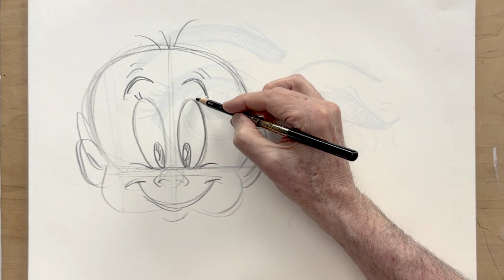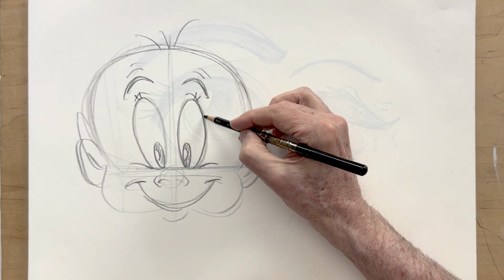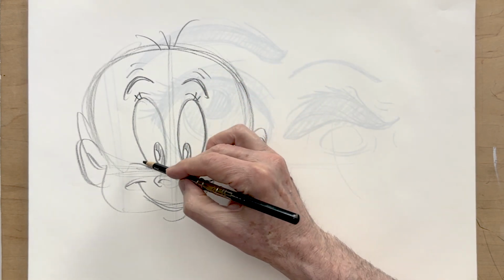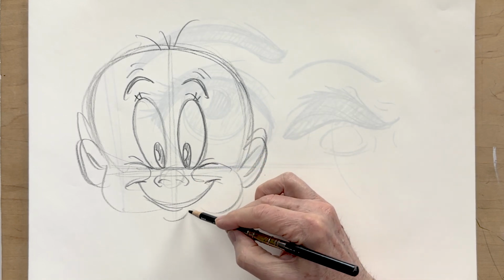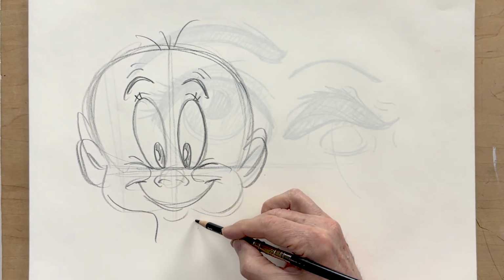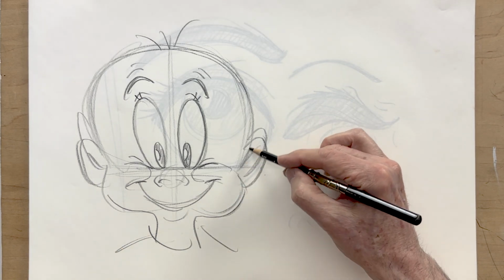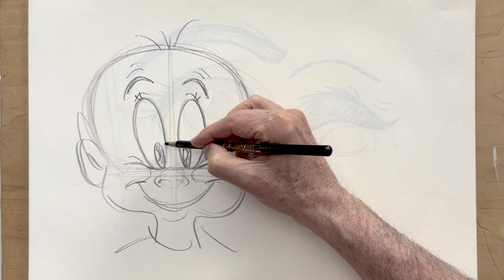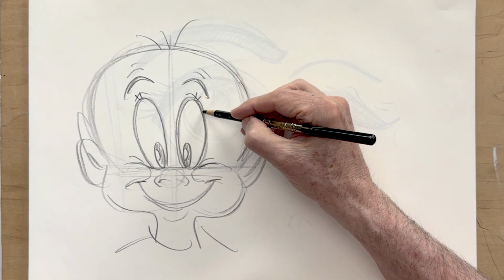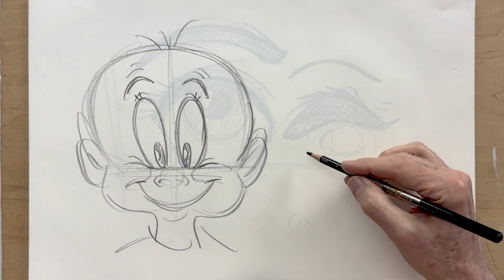Maybe two eyelashes. A couple more wrinkles, cheek lines. That shape there would be a fun shape to squash and stretch in animation.